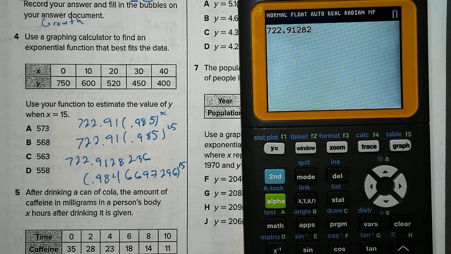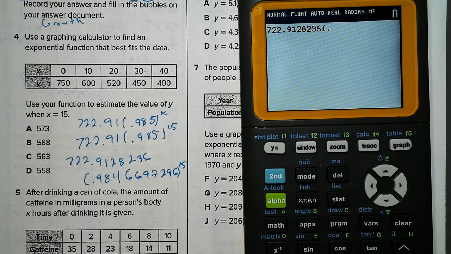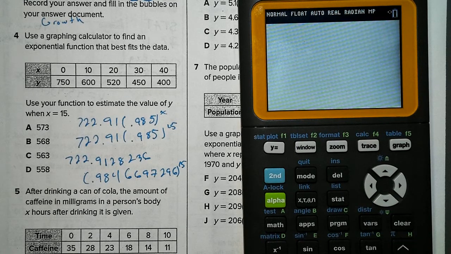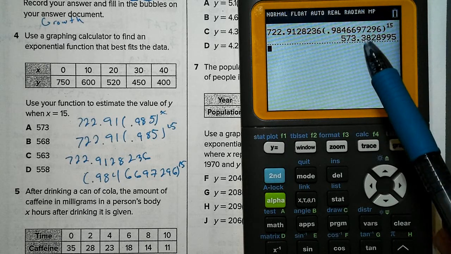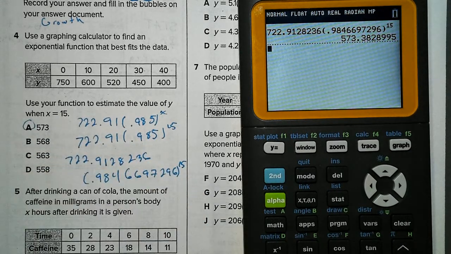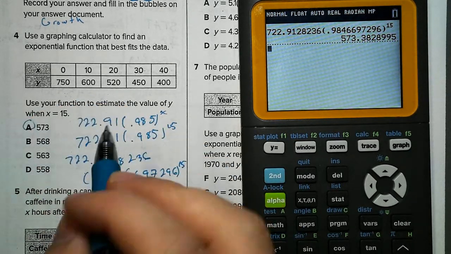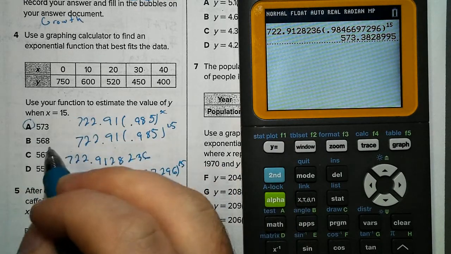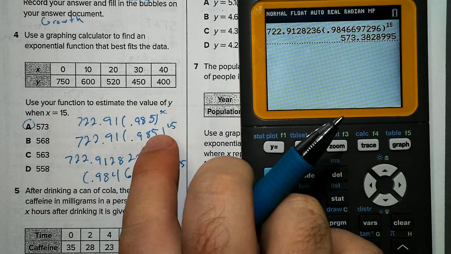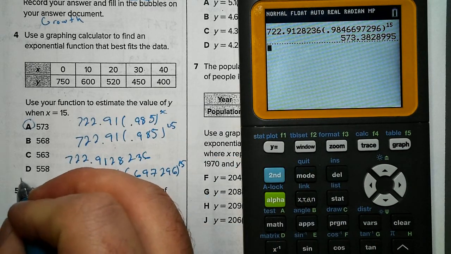Okay, there's my first number, and then 0.98466979296, and we're going to raise that to the 15th. 573.38, blah, blah, blah. So just know, if you don't get your answer at first, you may have to retype in the whole thing exactly. Since this one had a b value less than 1, this is a decay.